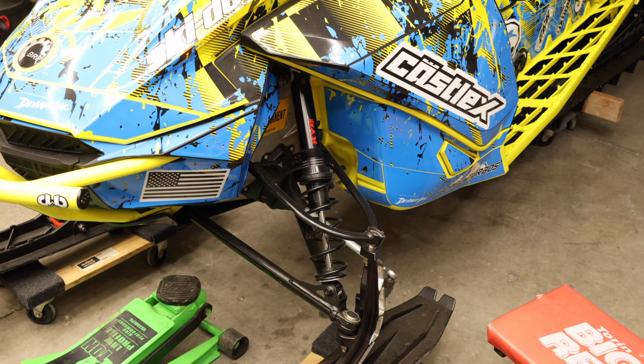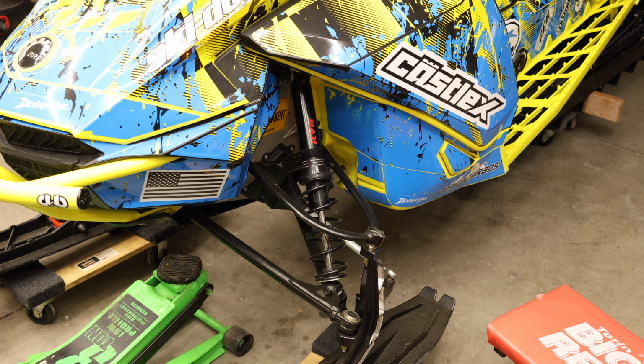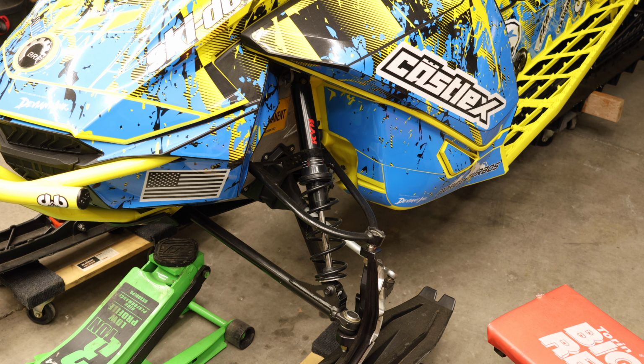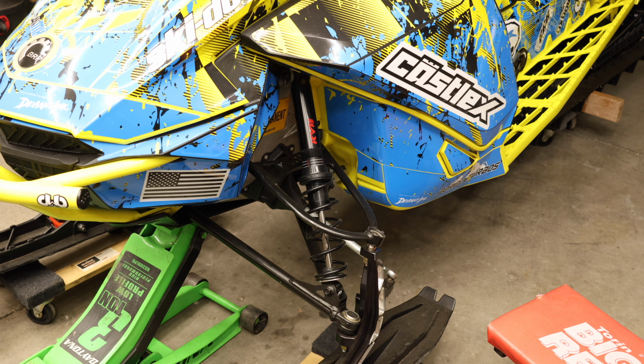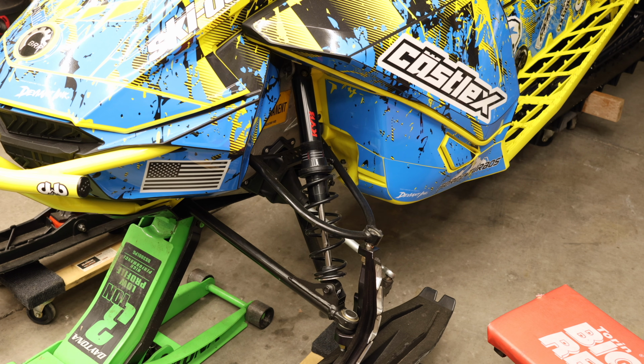All right, guys, now I've already shown you that I installed a QS3 on the one side. We're gonna go ahead, pop this right side off, which is actually the more difficult side. And we're gonna put the QS3 on it, and then we're gonna be fully set up for the year running this nicer suspension, this performance suspension.